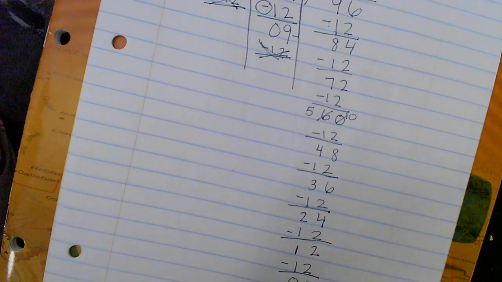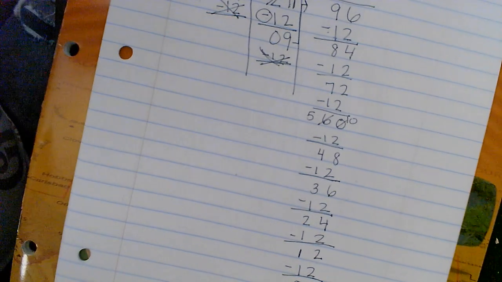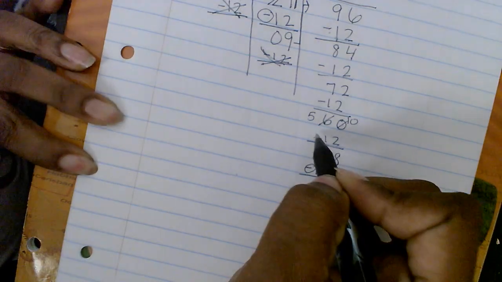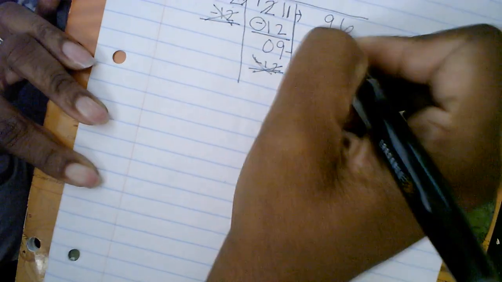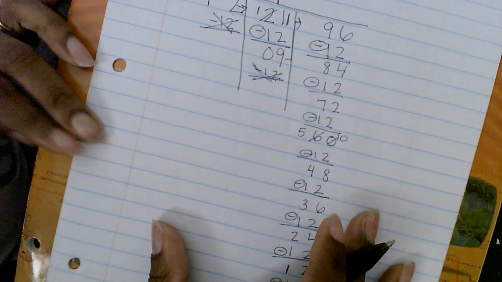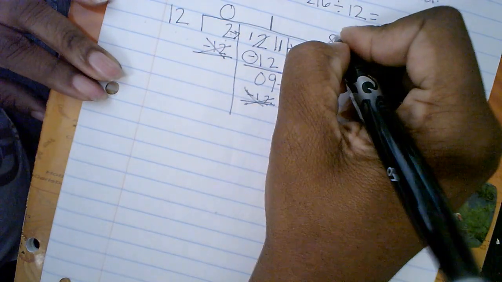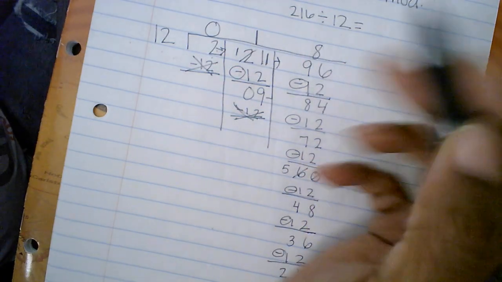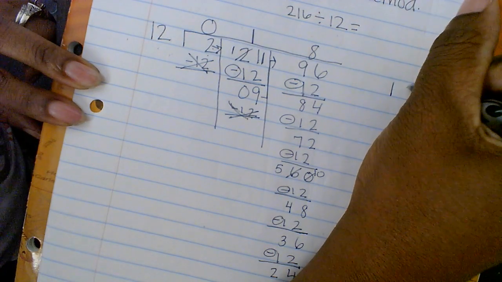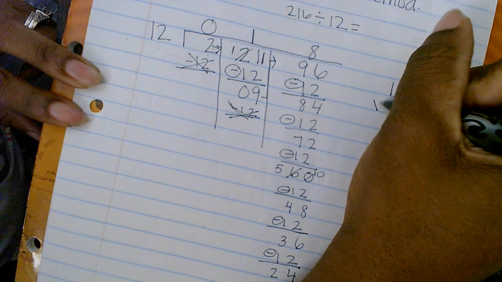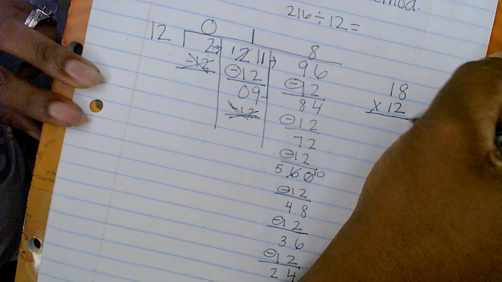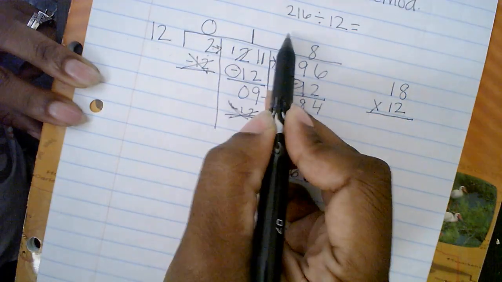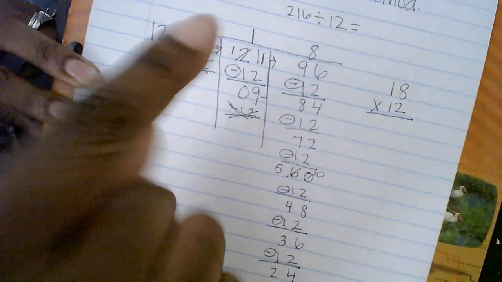and we need to count how many times we have subtracted in total. 1, 2, 3, 4, 5, 6, 7, 8. In total, we have subtracted 8 times in this place value. So our answer, or our quotient, is 18. And we can check our work by using inverse operation and multiplying 18 times 12. You can use the box method to do this. And if your answer is 216 when you multiply, then that means you did this correctly.